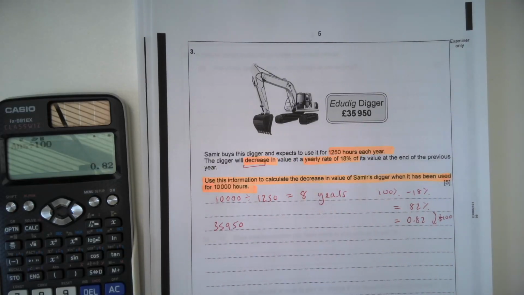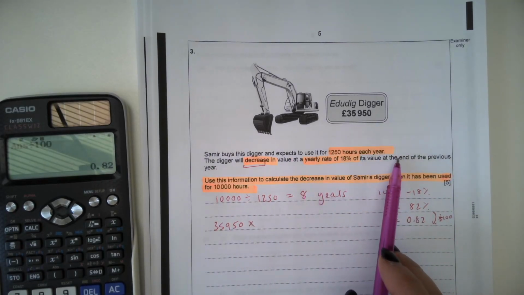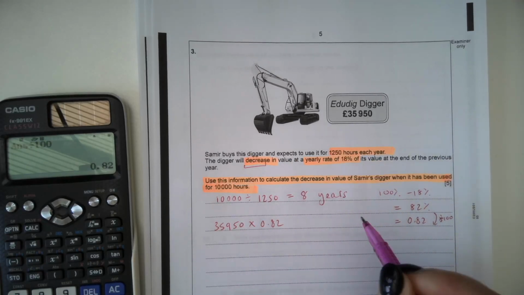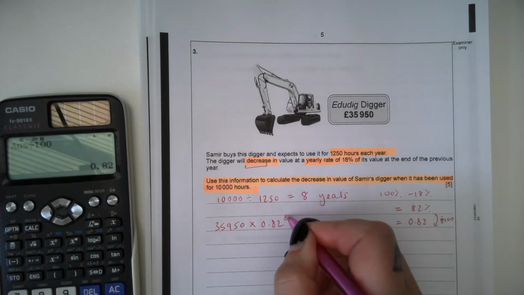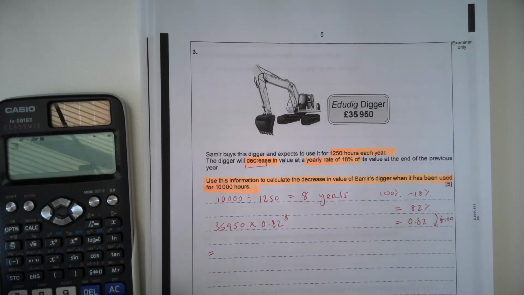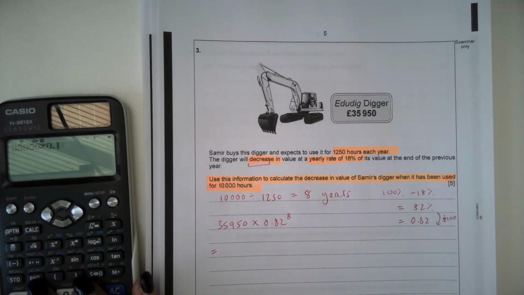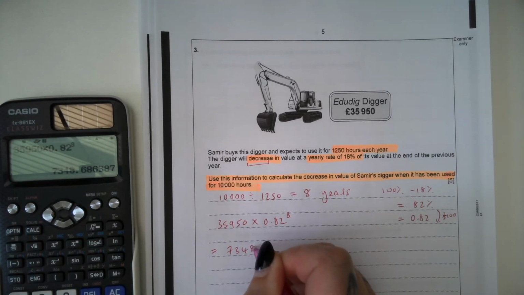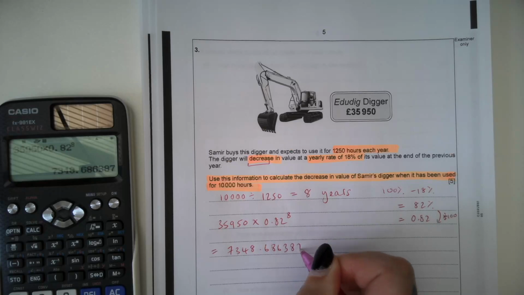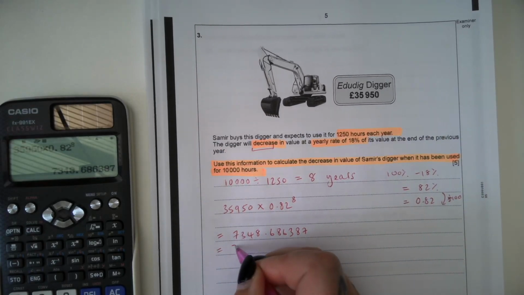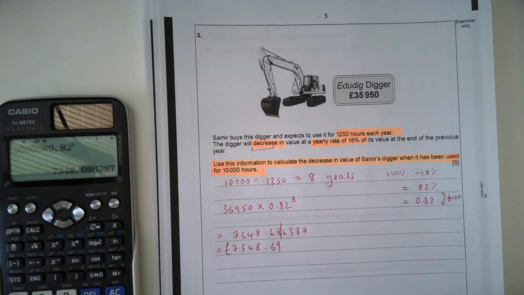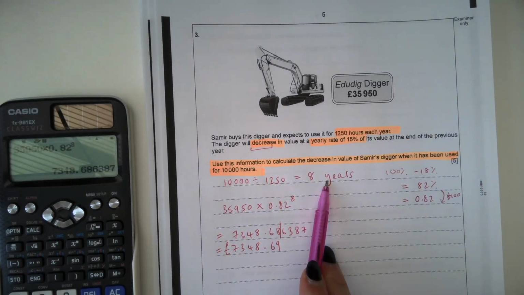Okay, so this is how much the digger cost when he first bought it, 35,950. Every year it's decreasing by 18%. So we're going to multiply by 0.82, but we're going to raise it to the power of 8 because that's how many years. So that's 7,348.686387. We're working in money, so I'm going to round that to 2 decimal places. So that's £7,348.69.